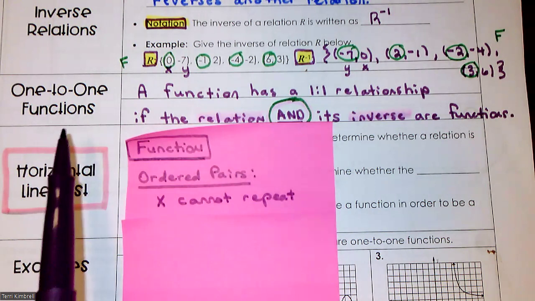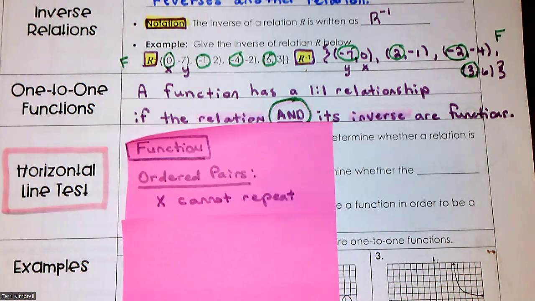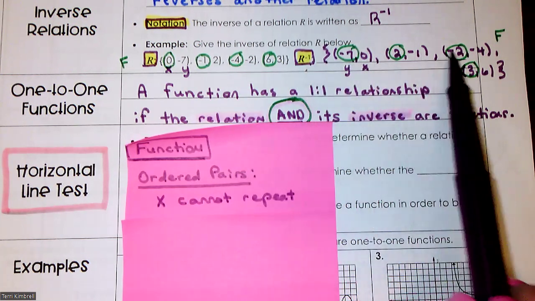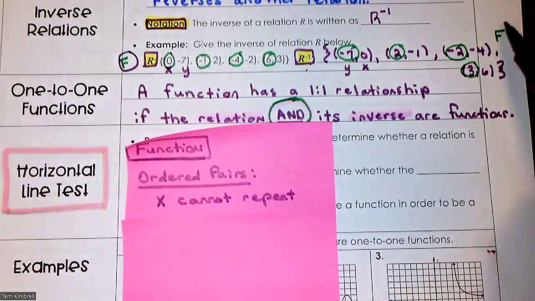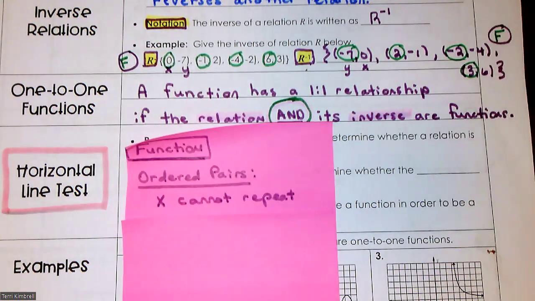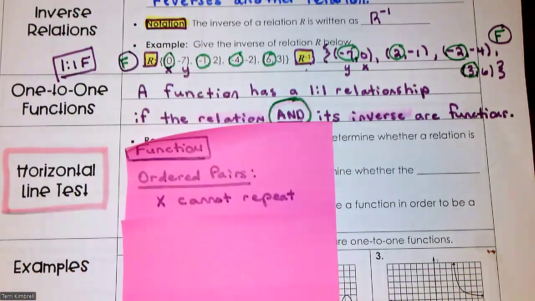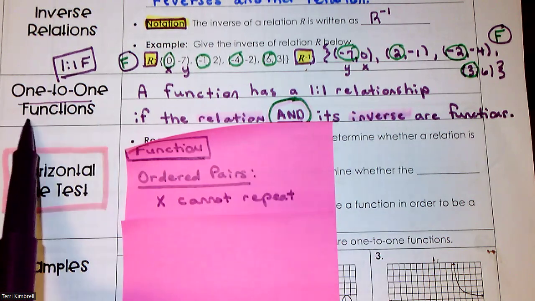So when you're looking to see if something is 1-to-1, you have to look at your original function at your X's, and you have to look at your inverse at your X's. So if it is a function and the inverse is a function, then you would call that a 1-to-1 function. So the relation itself has to be a function, and the inverse. And then it would be 1 to 1.